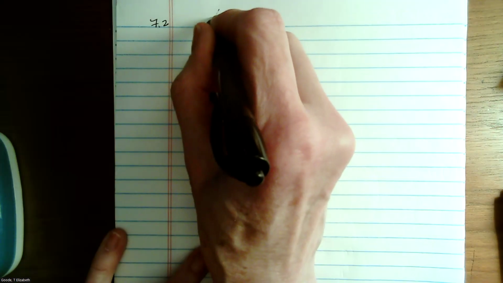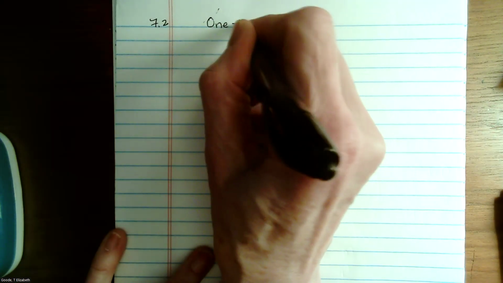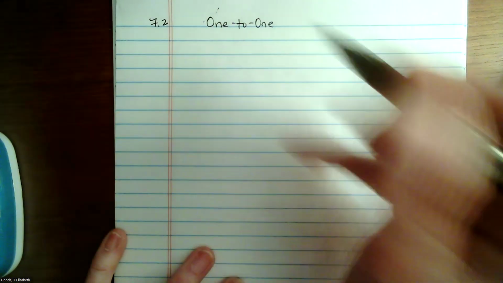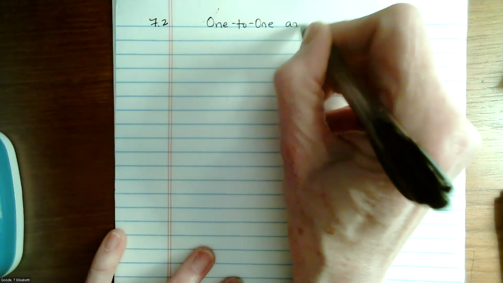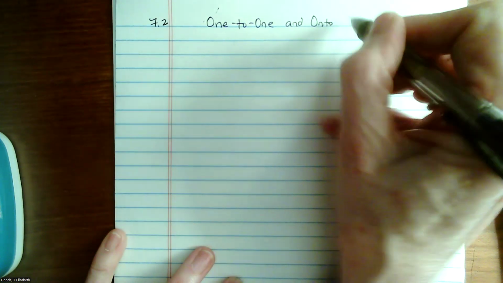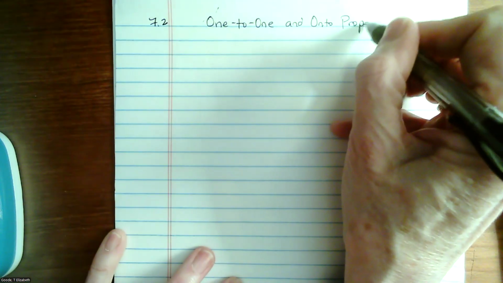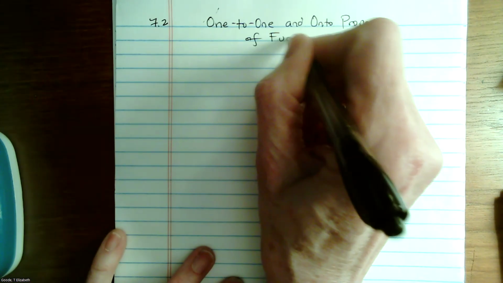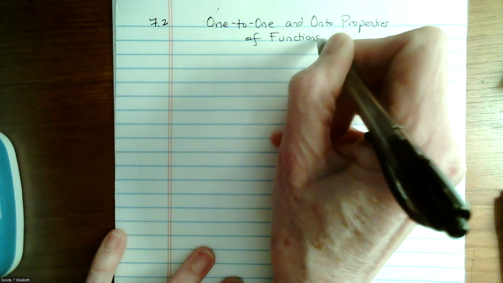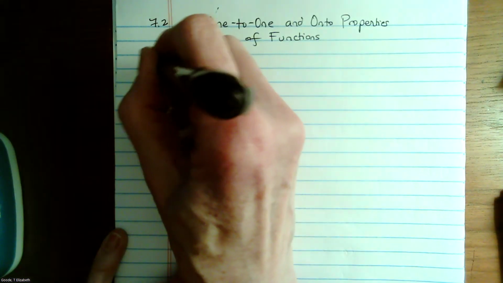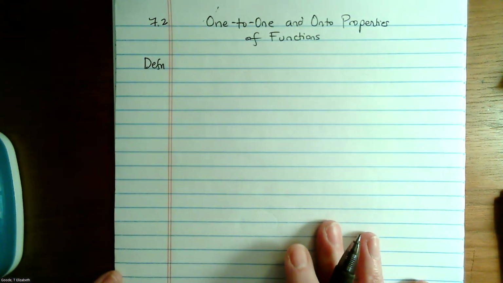And there are two properties that we want to learn about: the one-to-one and onto properties of functions. So let's go ahead and get our definitions right off the bat here.